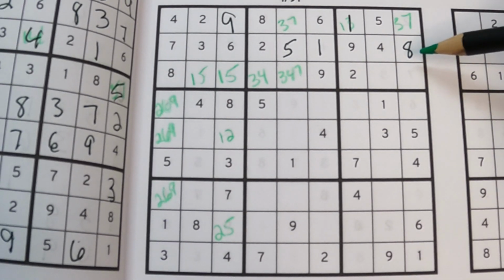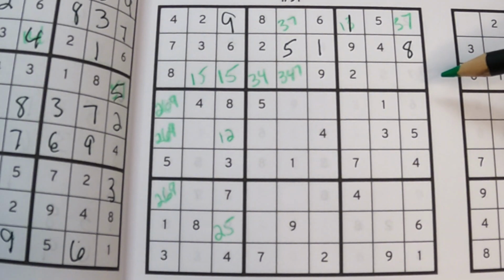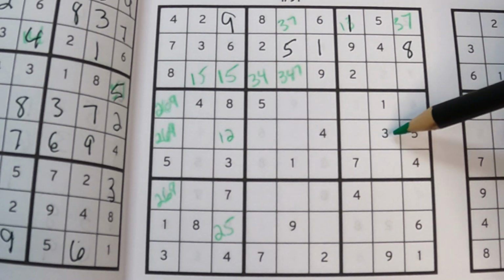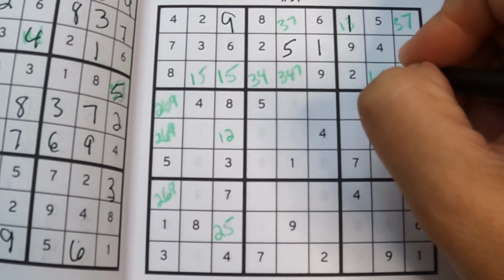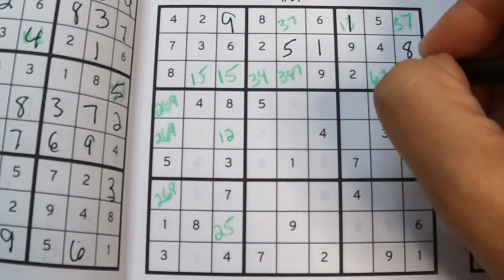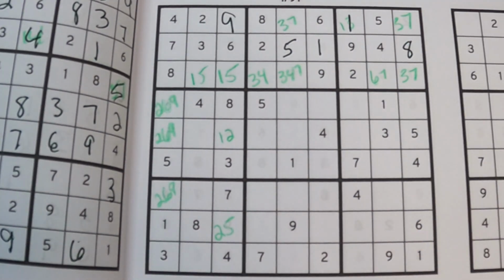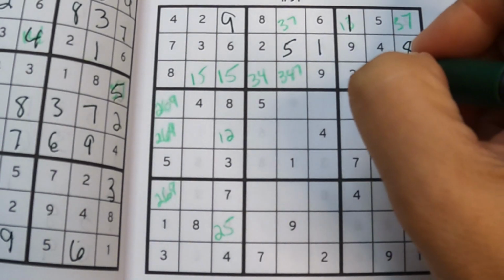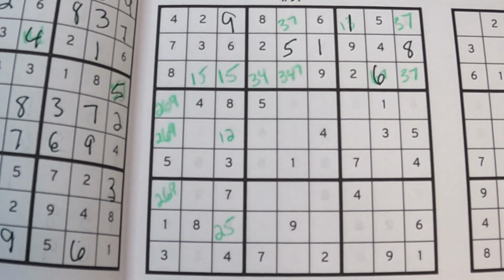For this box, we're missing 3, 6, and 7. We've got a 3 here, so 6, 7. 6 here, so 3, 7. So that means the only place the 6 can be in that box is here.